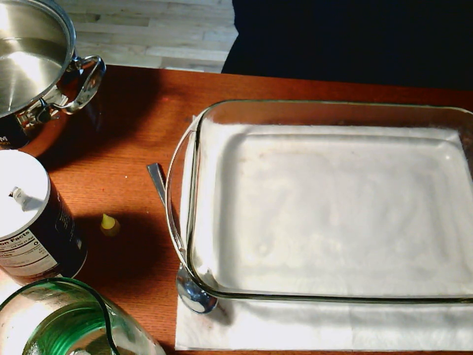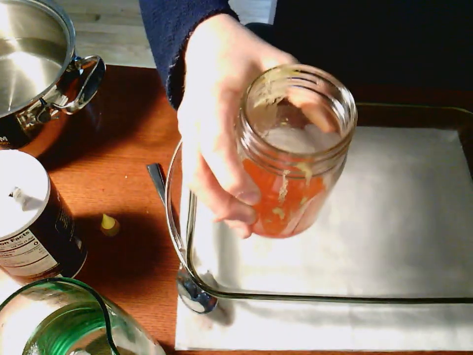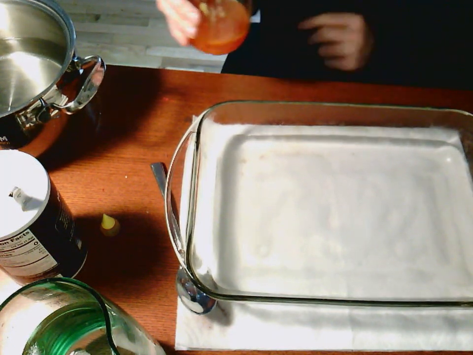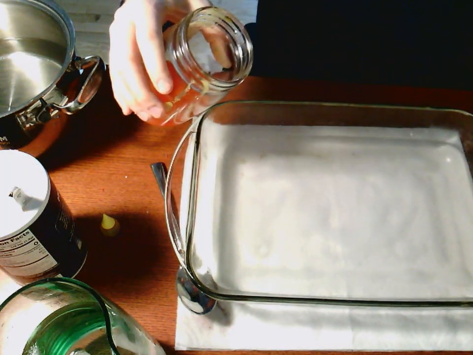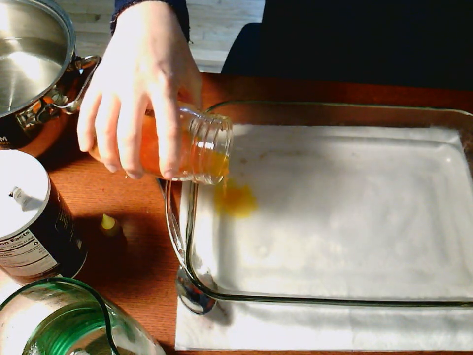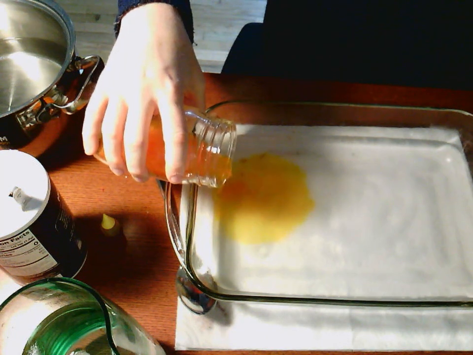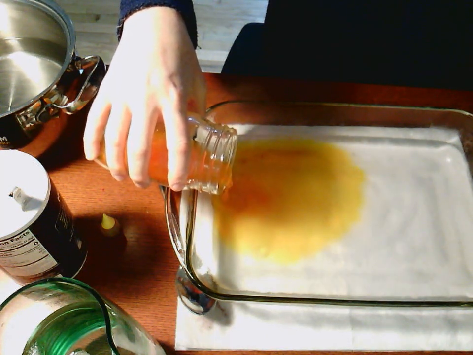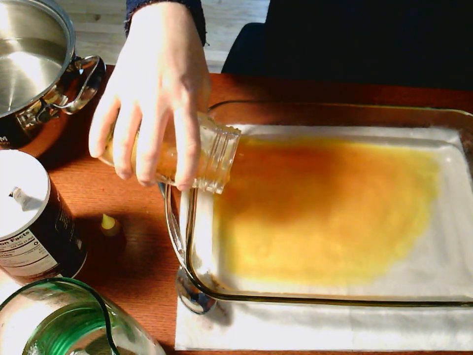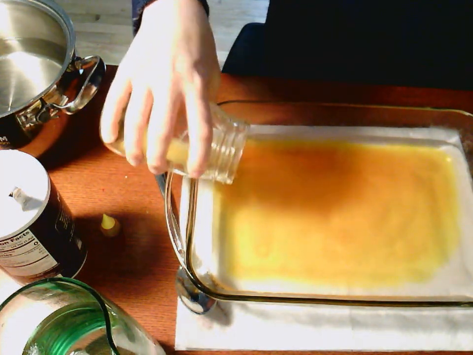So let's see. So I have my icy cold water and I have my warm salty water. I'm going to add this to the water and see what happens. You can see the color sort of taking over.